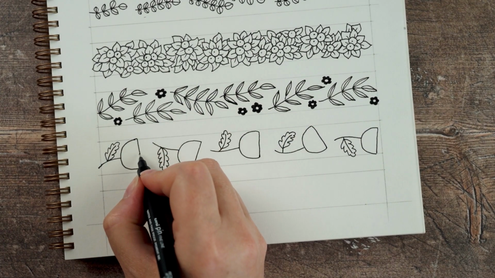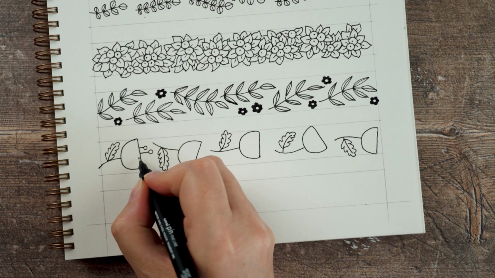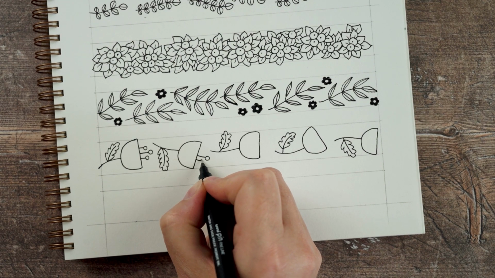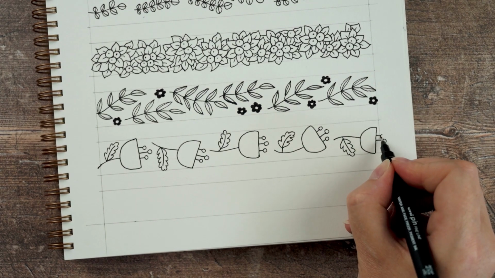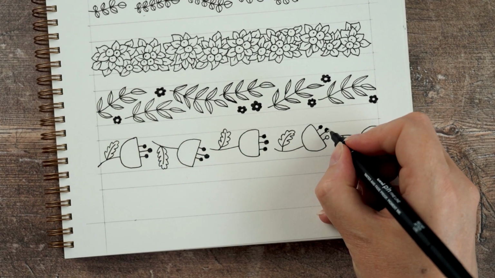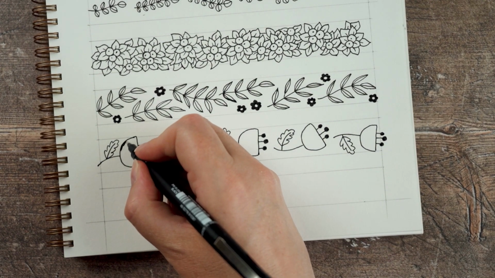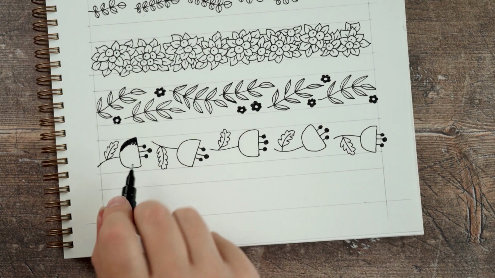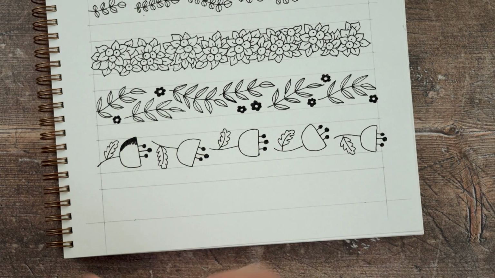And then each flower can have some little stylized stamens coming out of them like this. And then I can use my pen to colour in these flowers. And actually I can switch. If I switch to a thicker pen, it'll be quicker.